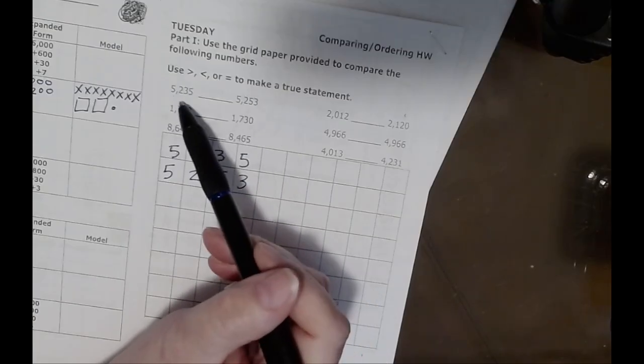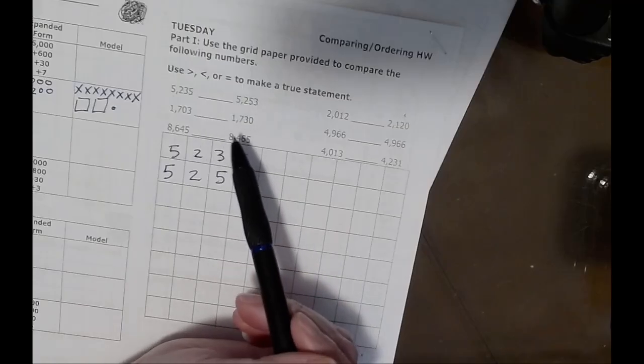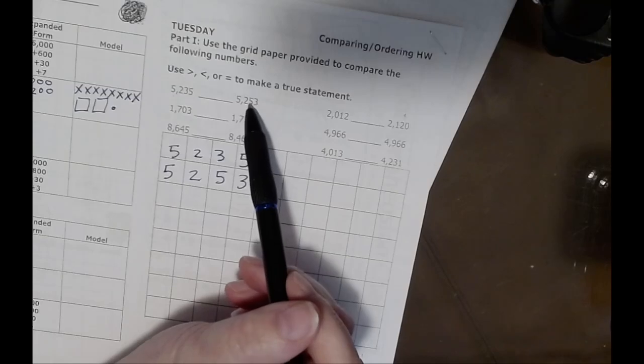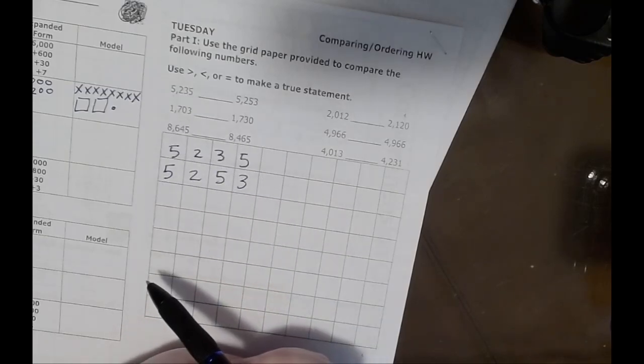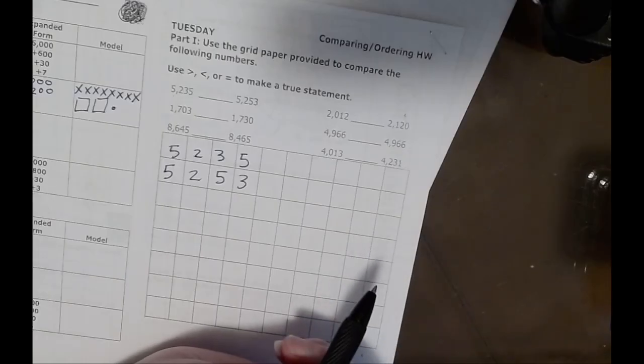They're like, oh, they have the same digits. They're both 5, 2, 3, and 5. And you're right, they do have the same digits. However, they're not in the same order. And even if they are in the same order, stack it. It's an easy way to show your work, and it's an easy way to get a correct answer.